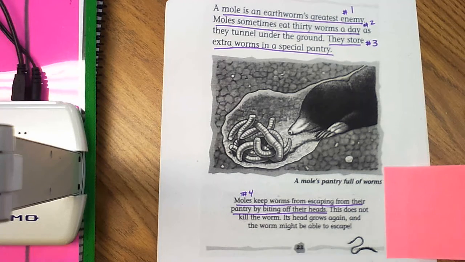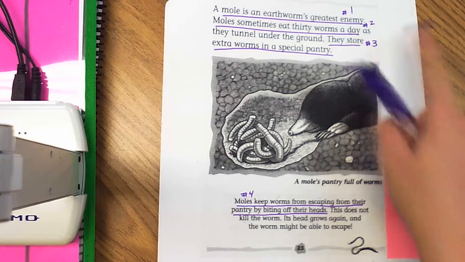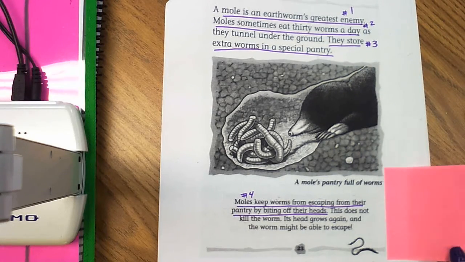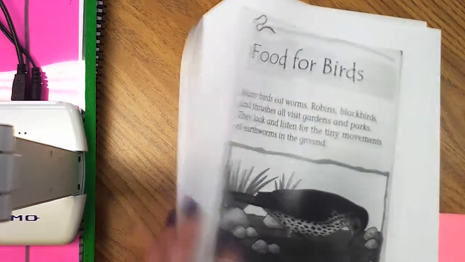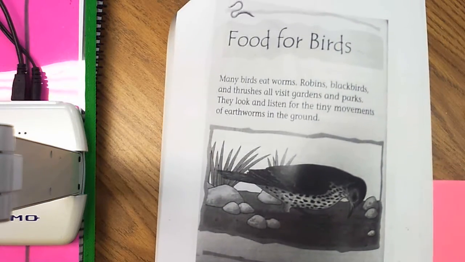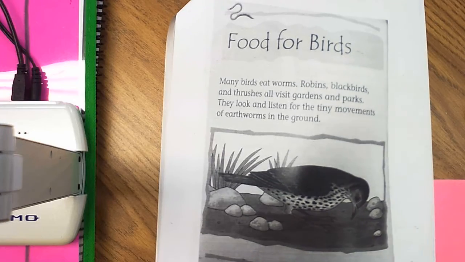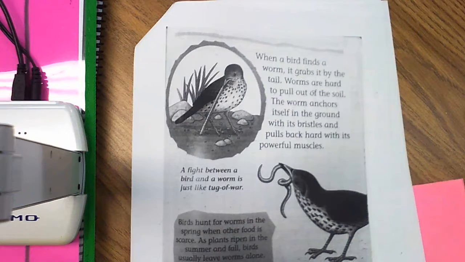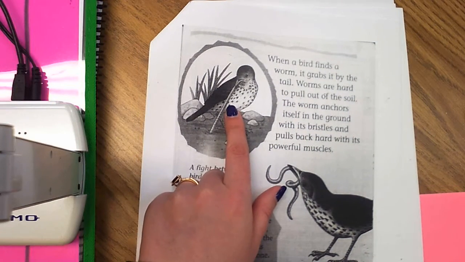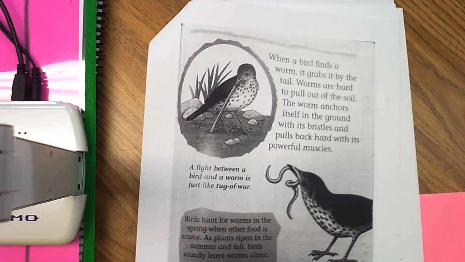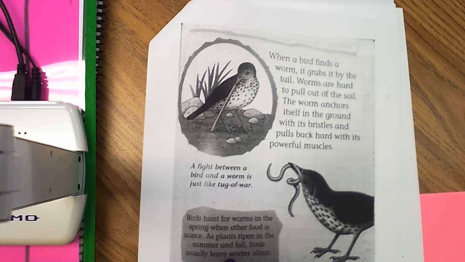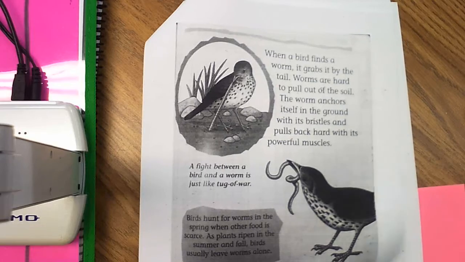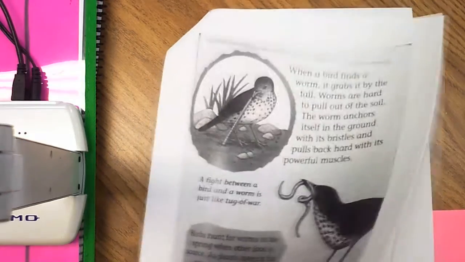So I think I want to write about moles, and I'm going to pull some of these facts as my teaching sentences. But if you're not interested in writing about moles, of course you could write about birds, because we've learned a lot about how worms are food for birds. We also know that birds pull worms out of the soil, right? And they kind of engage in this little tug of war together. So it's up to you what you want to write about, as long as you are teaching about worms' enemies.